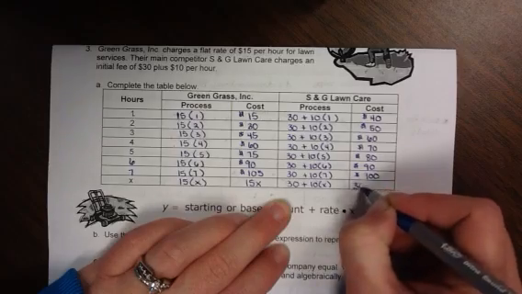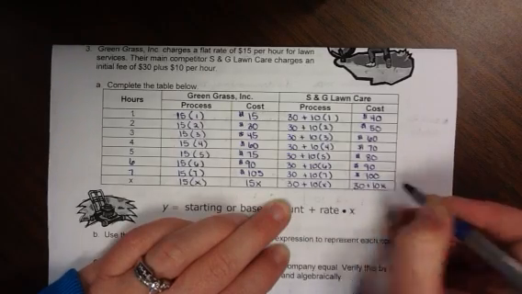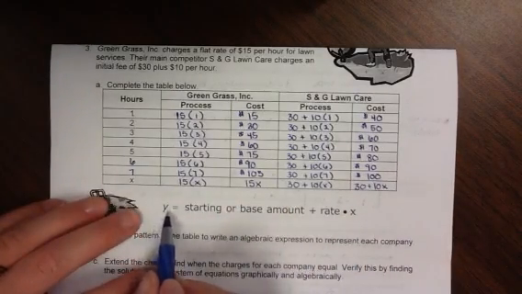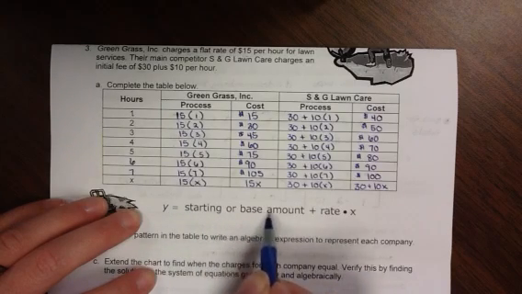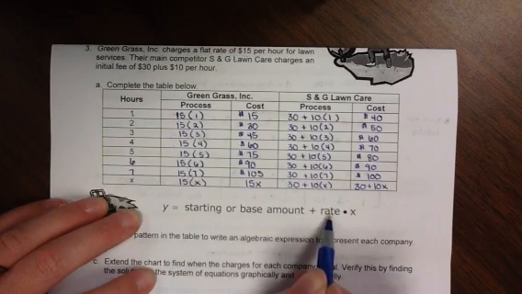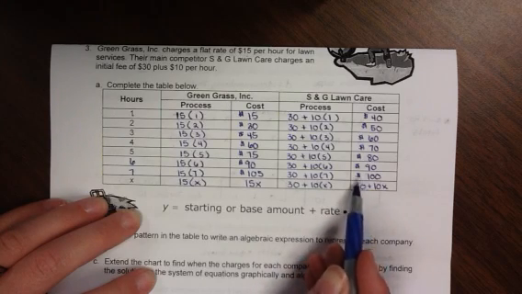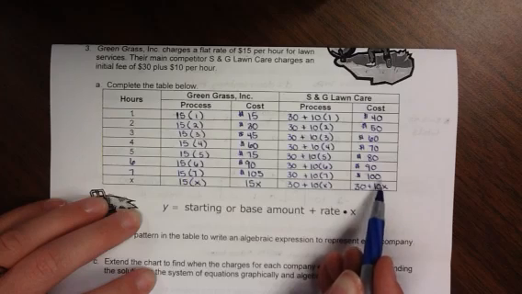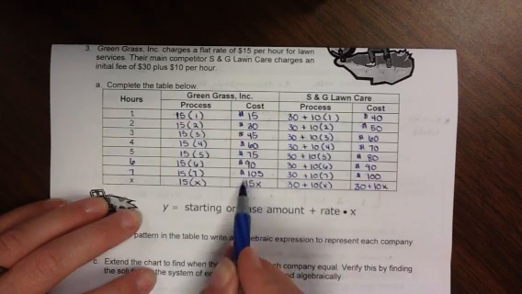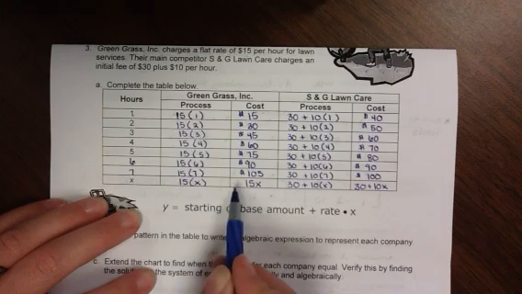So that would just be 30 plus 10x. And again, notice it tells you y equals the starting or base amount, which is 30, plus the rate times x. So that's exactly what we did. Our base amount is 30, plus the rate times x. For them, the starting rate or base amount is 0 because they don't charge a flat fee.